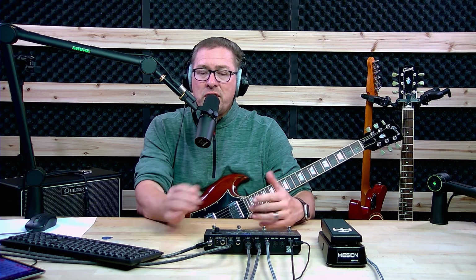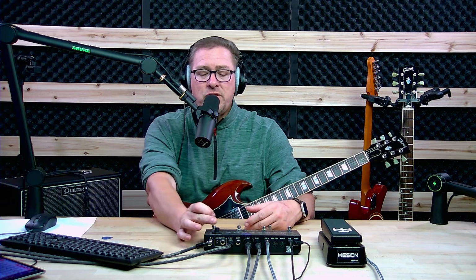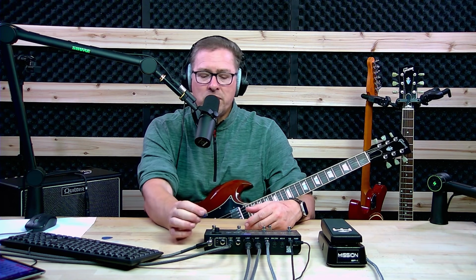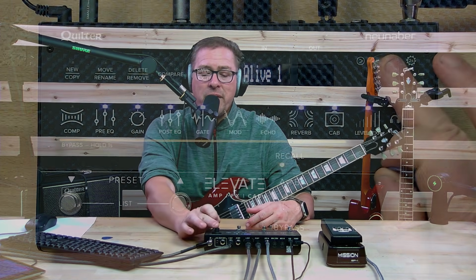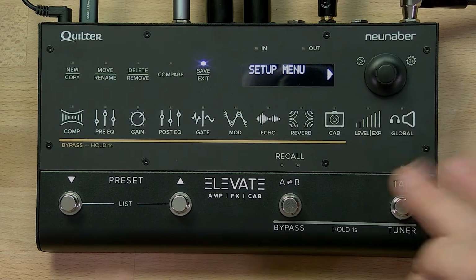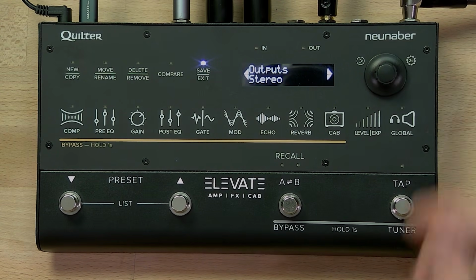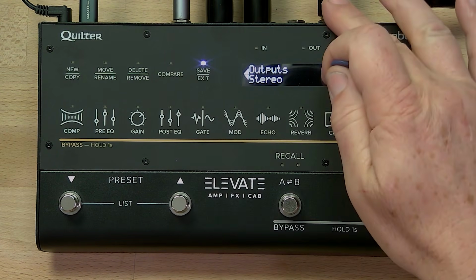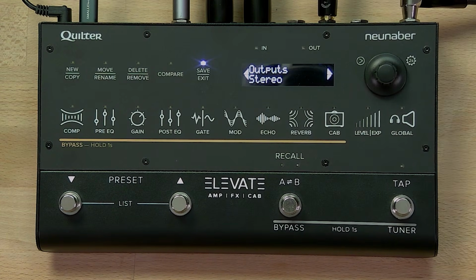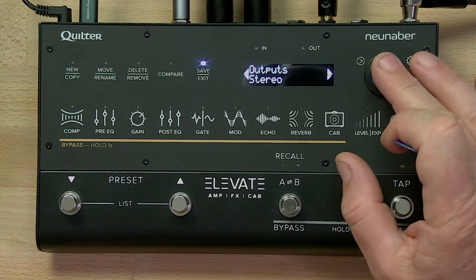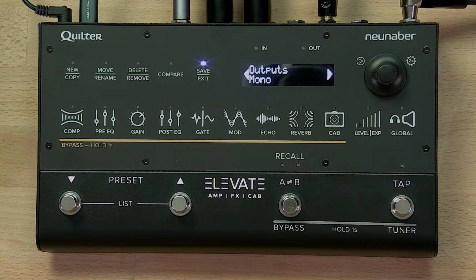So I'm actually using the grungy preset list that I just used, although I was kind of having fun with Joe Walsh on it. We're going to hold down that rotary encoder, and we're going to go in and make some modifications to the setup menu. Okay, the first thing is I'm actually using my line outputs on the back. So I have one of these now plugged over into this Quilter Mach 3 over here. So I'm going to change this to mono. All I have to do is press that rotary encoder, and that changes that to mono.